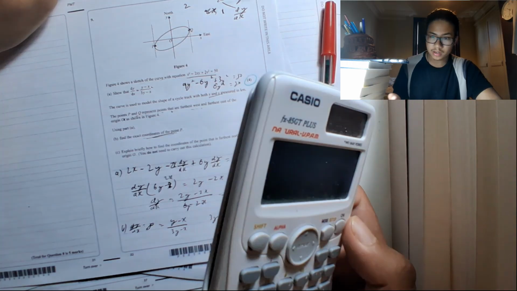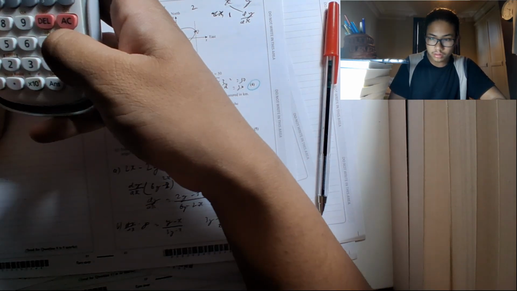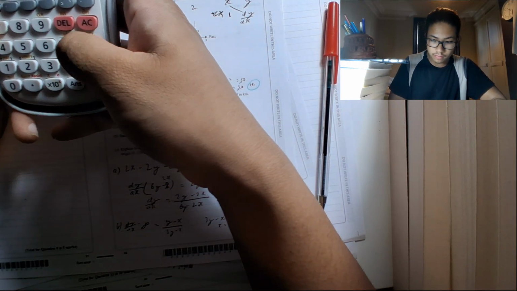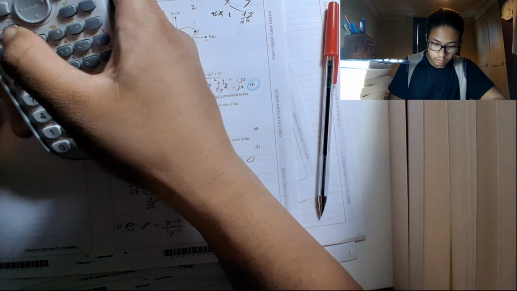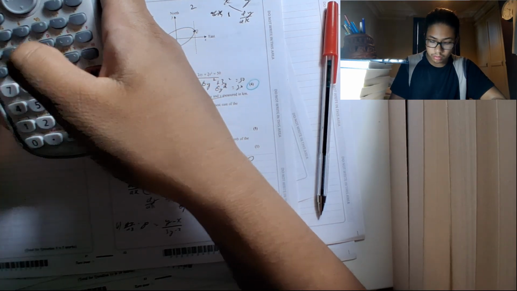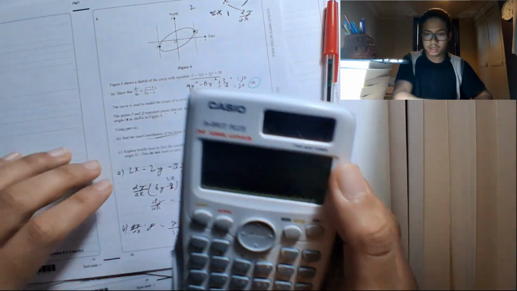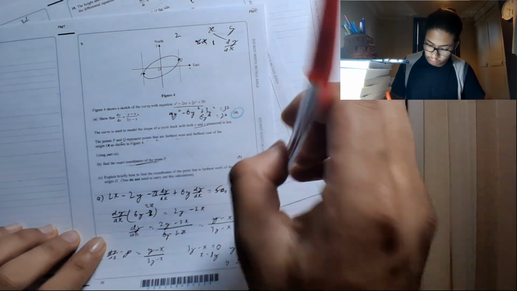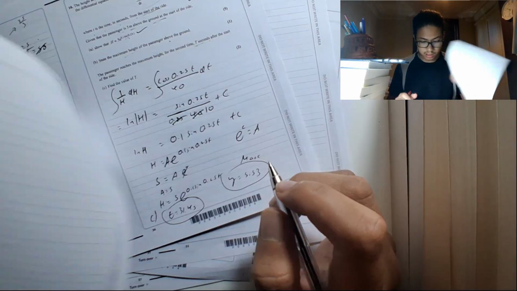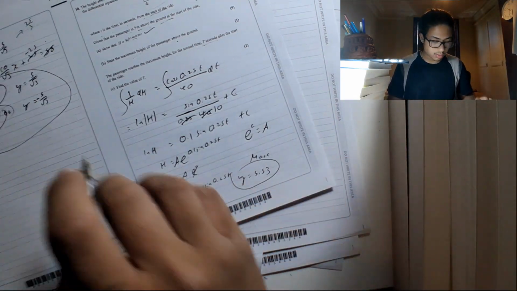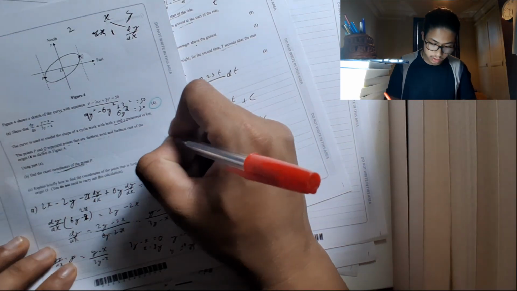Oh, it just says point P, not even point Q. I did both. Minus 5 root 3, minus 8.6. Okay, I'll drop myself 1 for finding, but I did find it technically. I did get it, but I got both. I'll drop 1 because I did both.